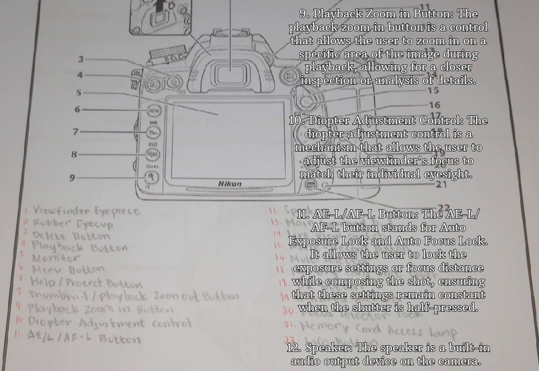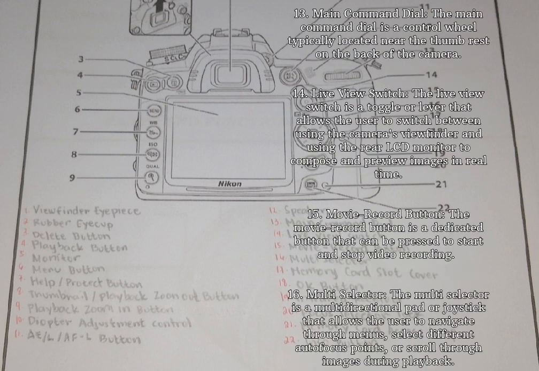Number 12, speaker. The speaker is a built-in audio output device on the camera. Number 13, main command dial. The main command dial is a control wheel typically located near the thumb rest at the back of the camera. Number 14, live view switch. The live view switch is a toggle or lever that allows the user to switch between using the camera's viewfinder and using the rear LCD monitor to compose and preview images in real time.